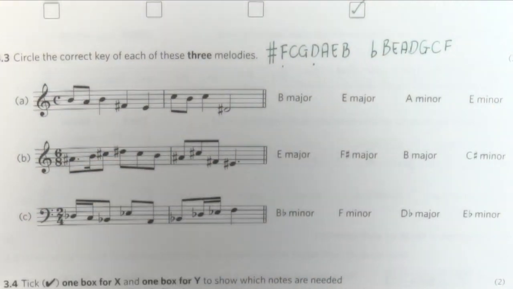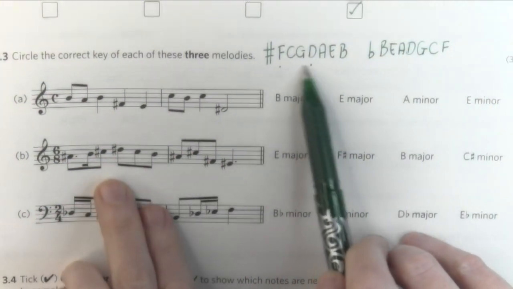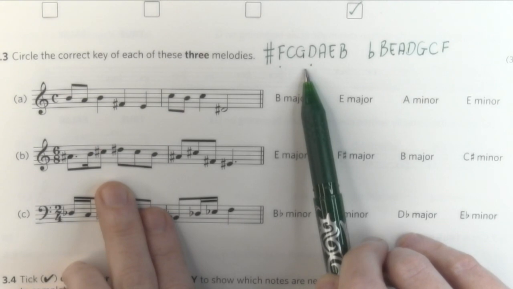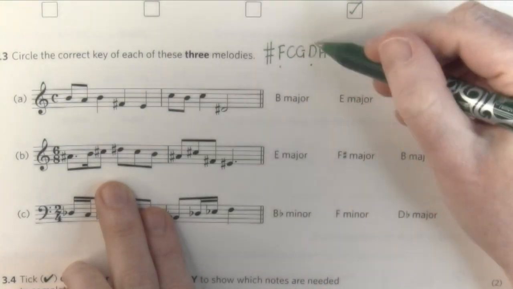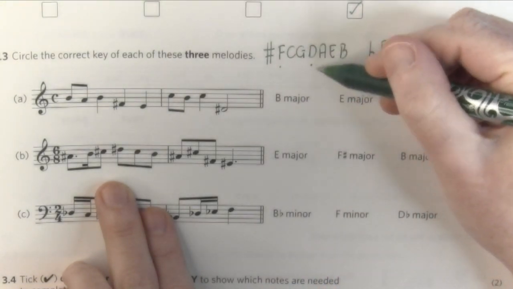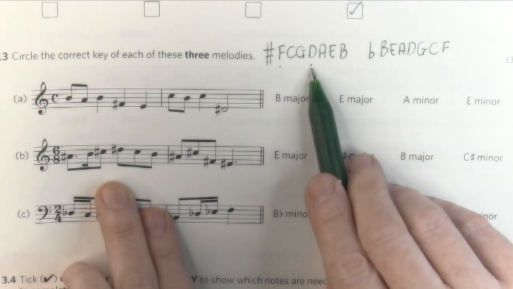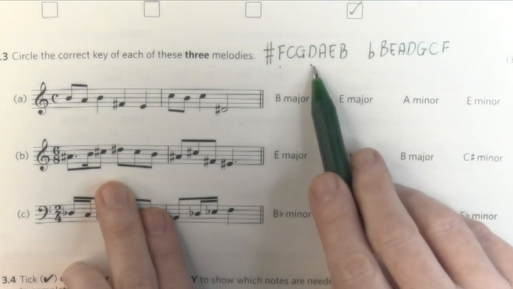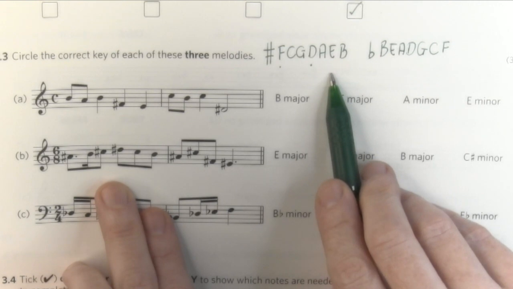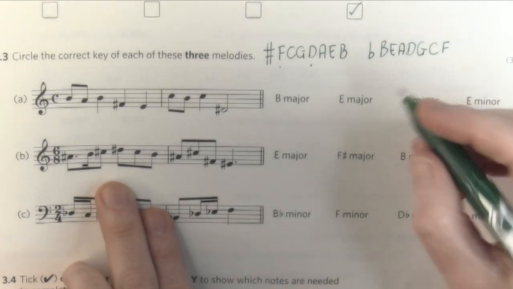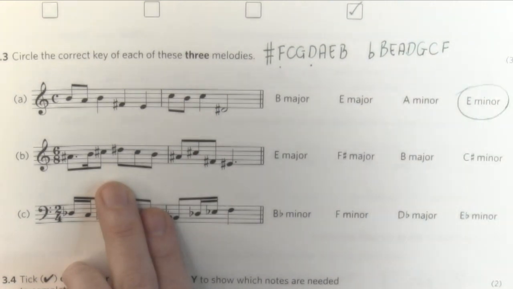Okay, when you have a gap between the sharps, this means that this is the leading note. And the leading note is a semitone below the tonic. So D sharp plus 1 semitone equals E. This is in E minor. Here it is. E minor is the relative minor of G major, and G major has 1 sharp. So it all makes sense.